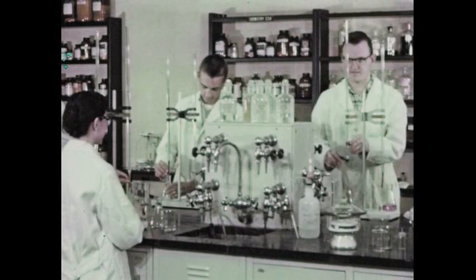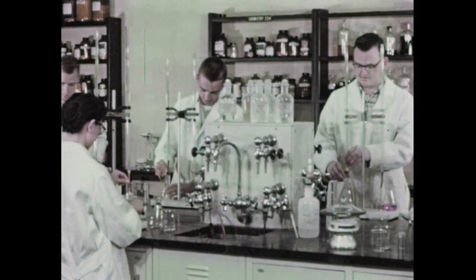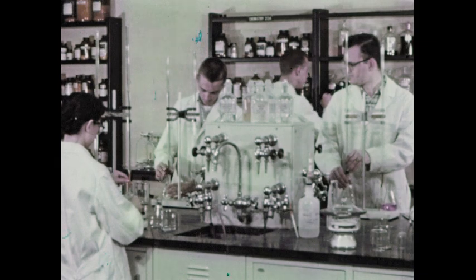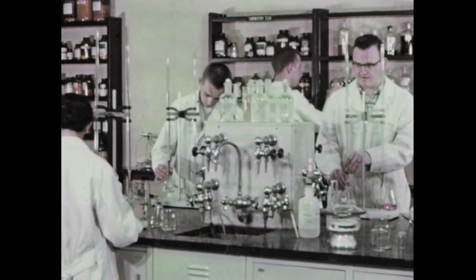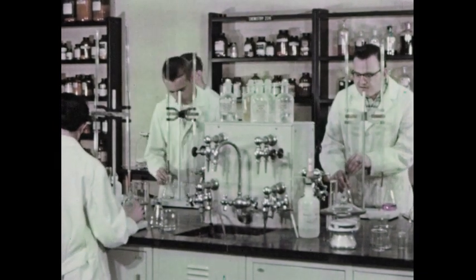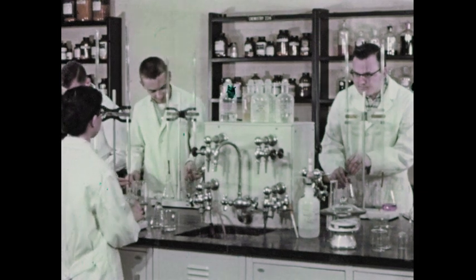Although solutions have been used for centuries, our knowledge in this area of science is still far from complete. There is room for continued study and experimentation to increase our understanding of solutions.